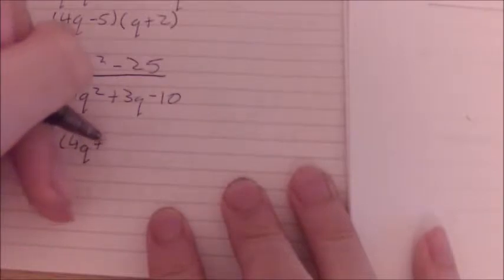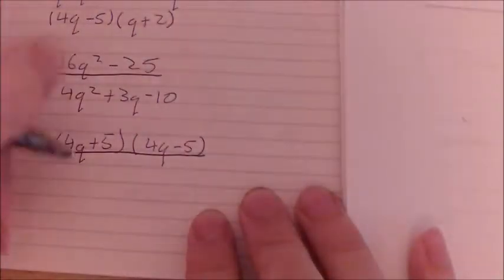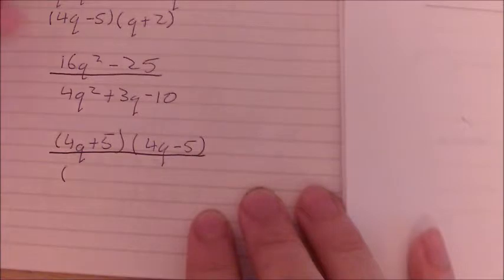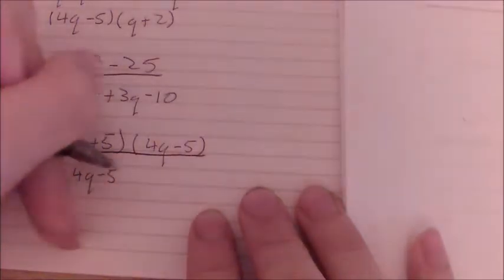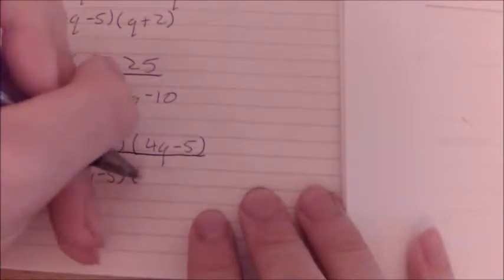So 16q squared minus 25 factorized is 4q plus 5 and 4q minus 5, and that's going to be over 4q minus 5 and q plus 2.